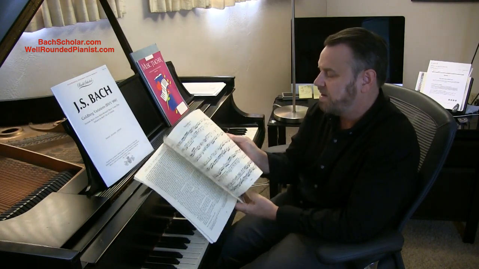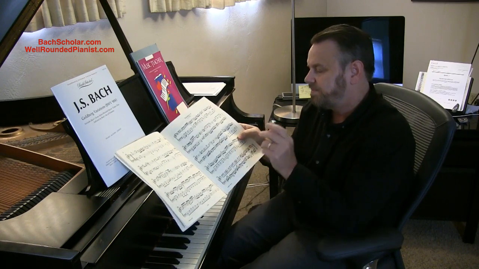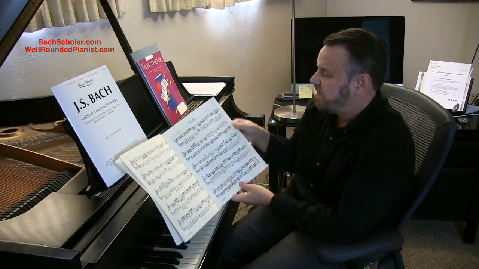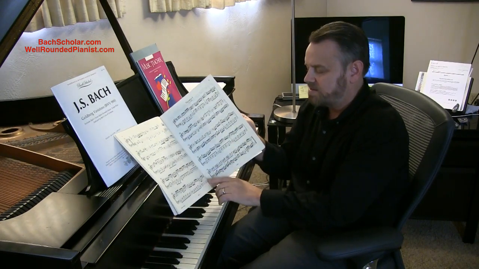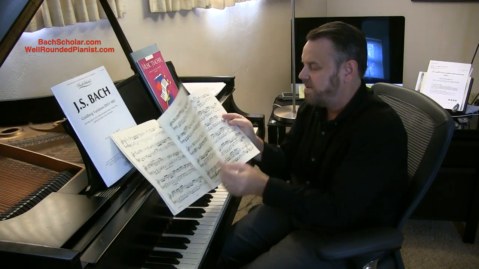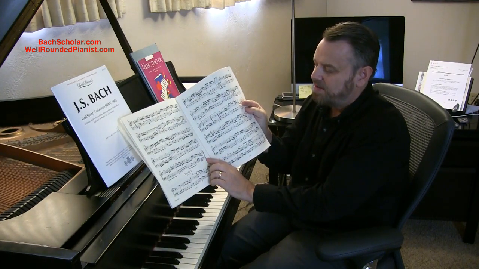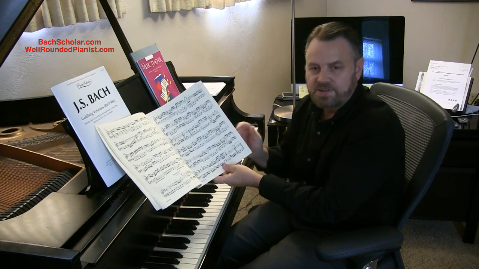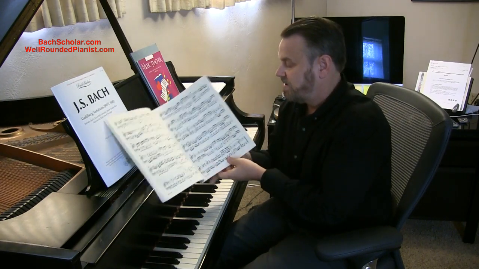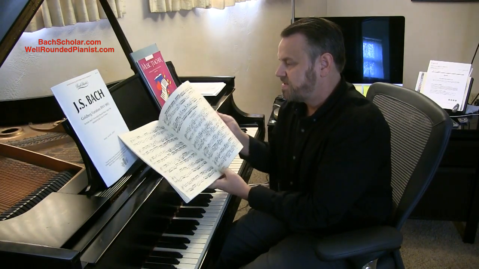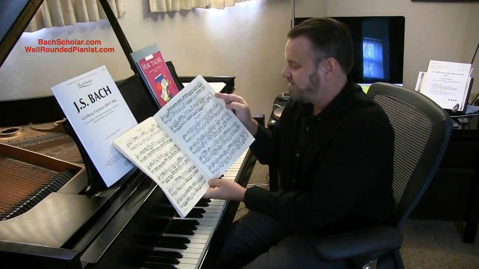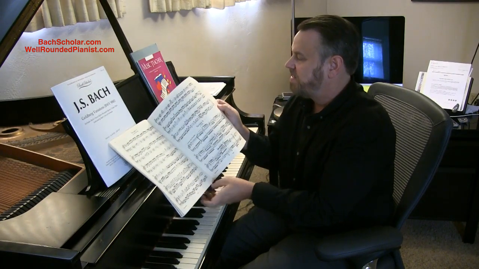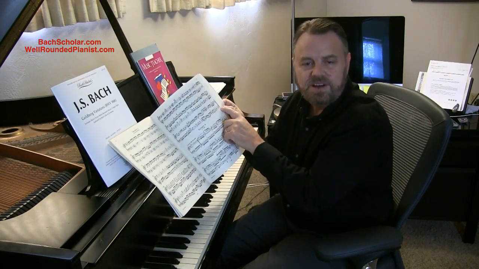I noticed something very strange, that after some variations, the Peters edition indicated fermatas, like here's a fermata after the aria, here's a fermata after variation 1, there's no fermata after variation 2, and then there's no fermata after variation 3, no fermata after variation 4, but then there is a fermata after variation 5.